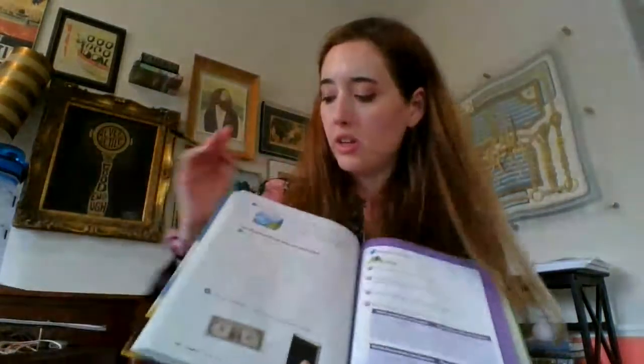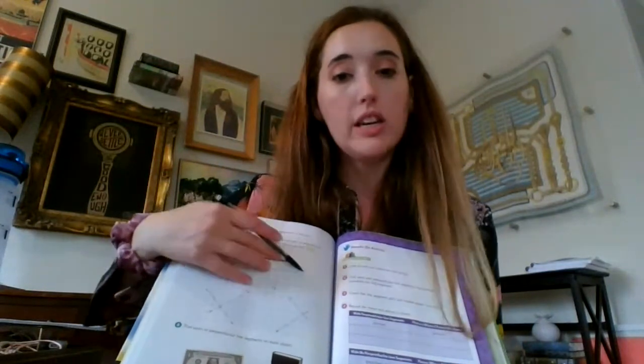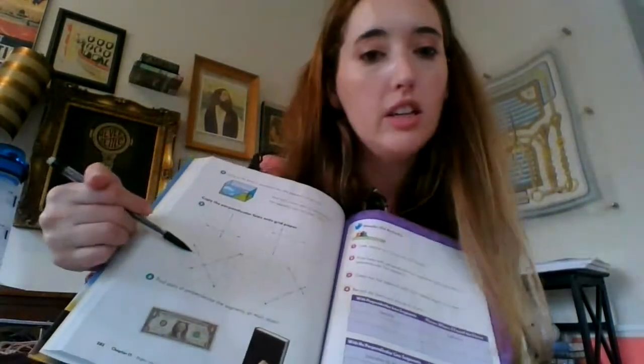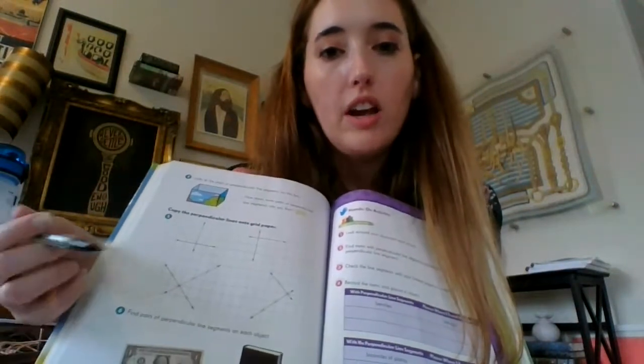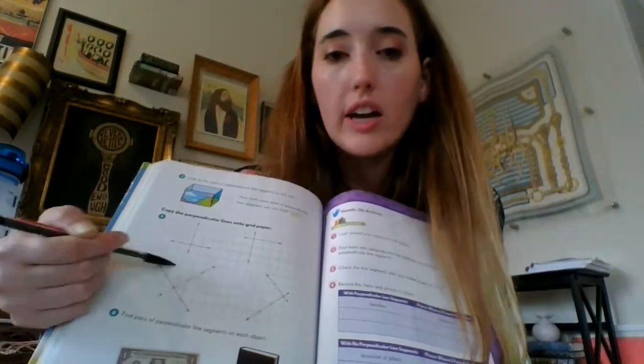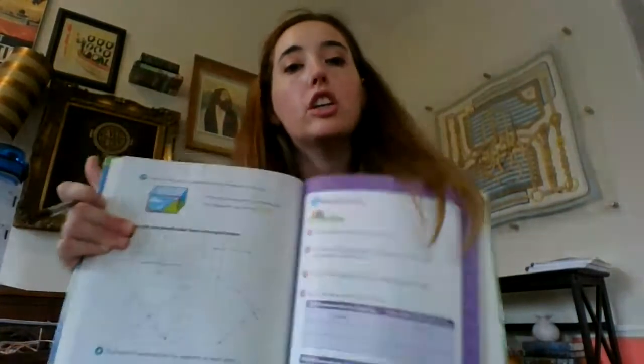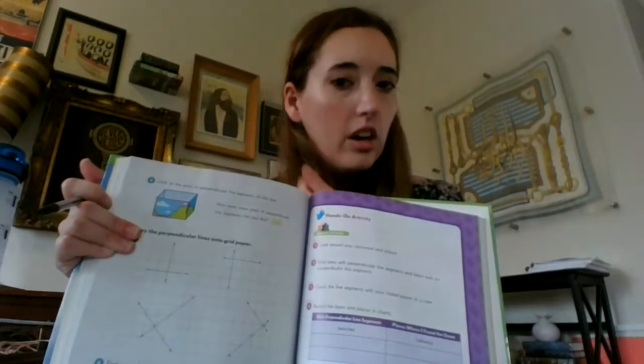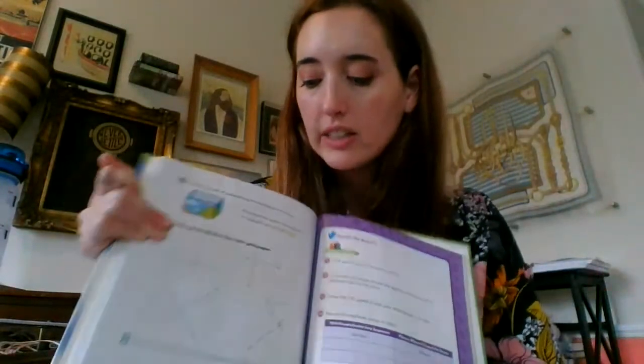Okay. Now, number 5, copy the perpendicular lines onto grid paper. If you have grid paper, that would be excellent to actually practice it on that. If not, you can use something that has a sharp corner to make sure that whatever lines you're drawing are perpendicular to each other. Okay, so these ones are a little bit more clear because they're right on the lines. These ones can be a little bit trickier to tell if they are right angles or not because they are at an angle. So it would be really good to have something to double check for right angles with these kinds of lines and line segments.